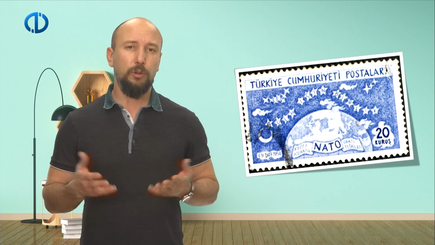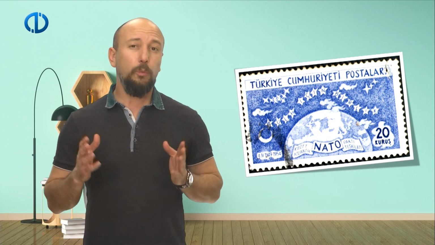NATO is still important for Turkey, yet Turkey's changing identity and interests will continue to lead Turkish decision-makers to adopt more questioning and critical attitudes towards the alliance in the years to come. NATO will hardly maintain its privileged position in Turkish security thinking as it had in the past.